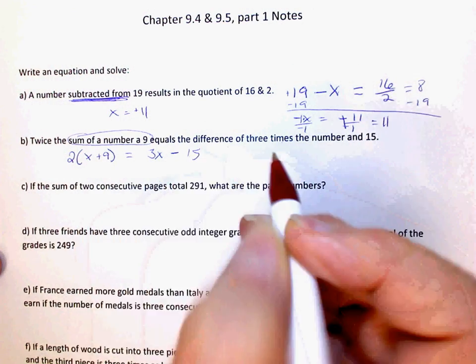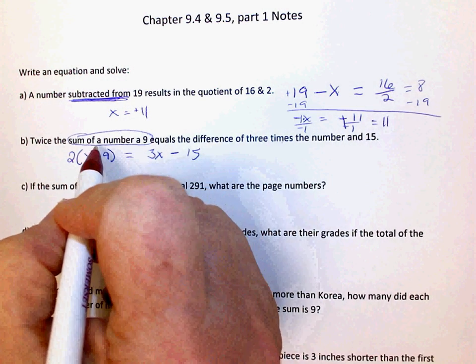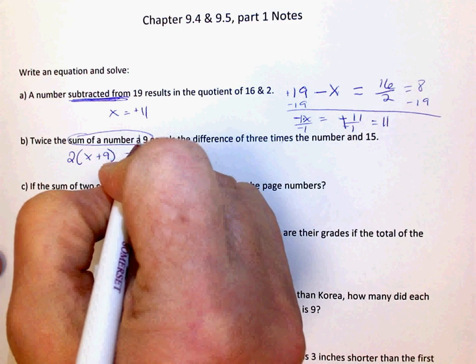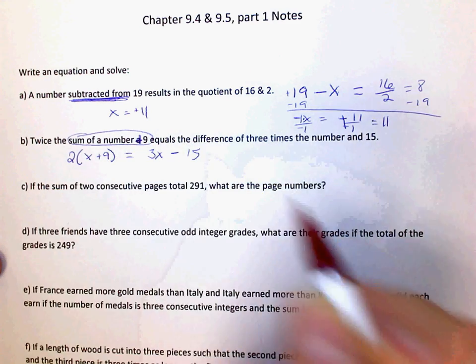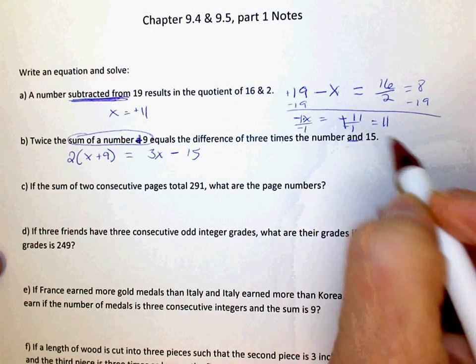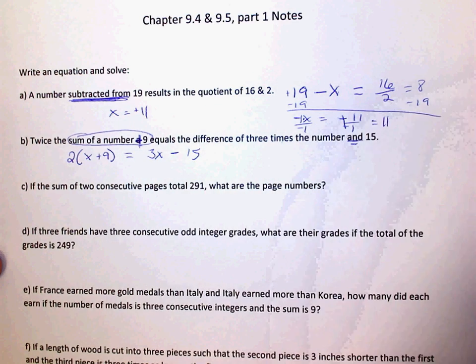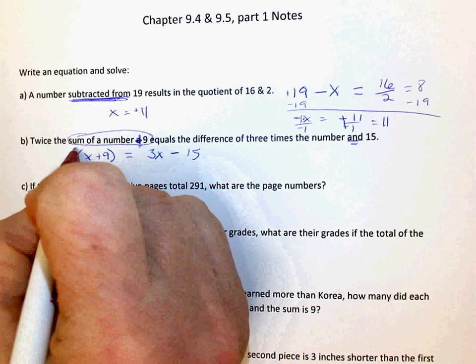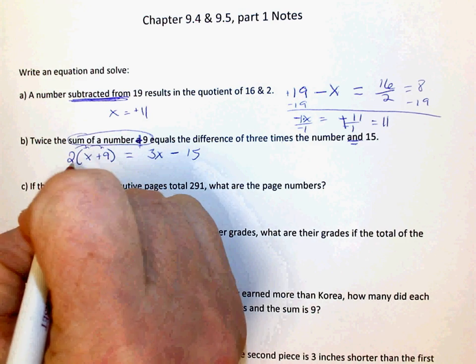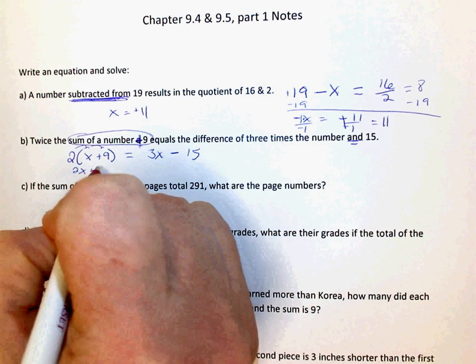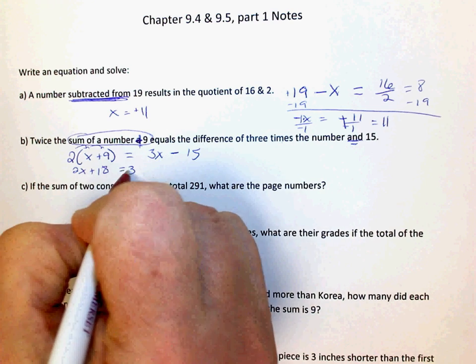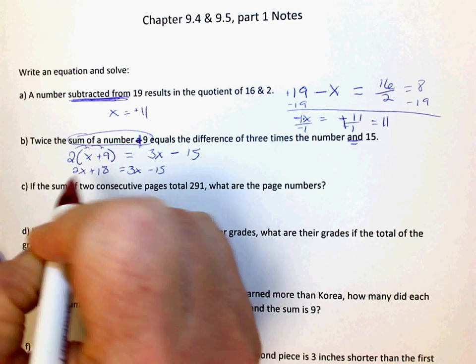So where the and goes, and this should have been an and not just an a, where the and goes is where your sign goes. So a plus here and a minus here. Now we distribute our 2, so 2x plus 18 equals 3x minus 15.